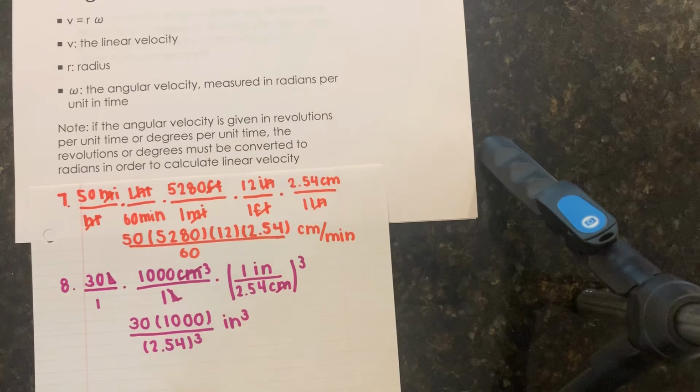What you need to know is that anytime the problem starts with revolutions in it, you are going to need to get rid of that using the unit multiplier 1 revolution to 2 pi. Anytime it asks for the answer in revolutions, you're going to use the unit multiplier 1 revolution is equal to 2 pi. Anytime it does not either start with revolutions or want you to end with revolutions, you will not need to use that unit multiplier, and you will just make this whole problem a unit multiplier problem.